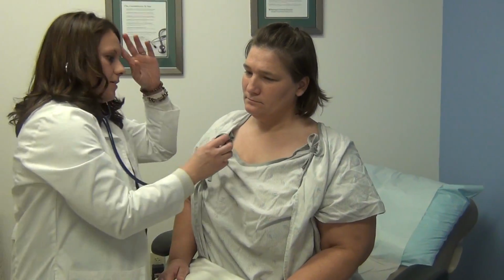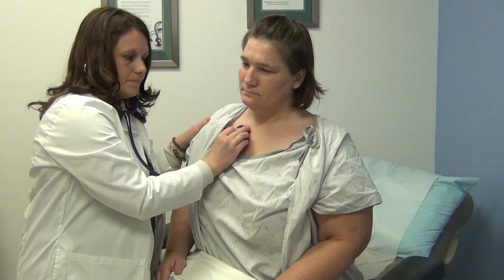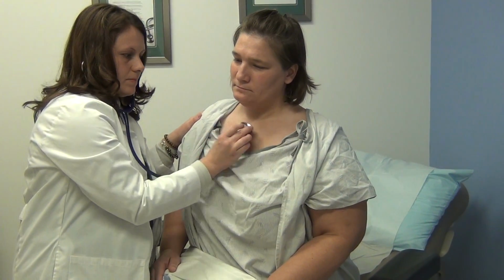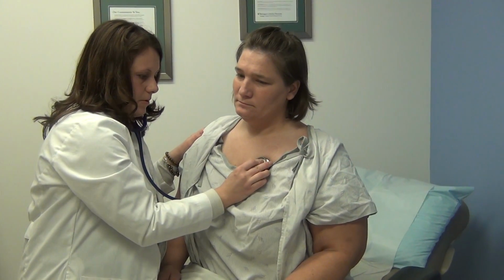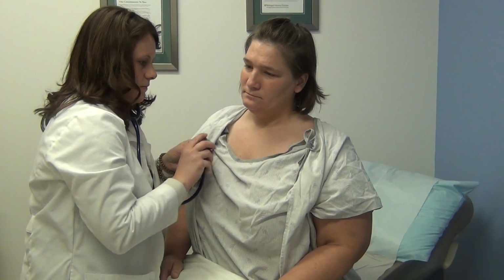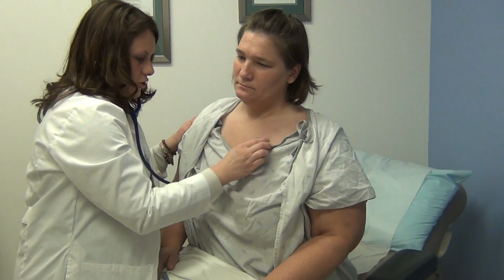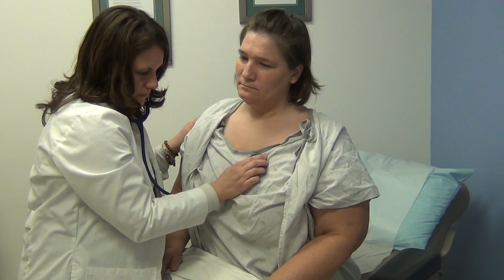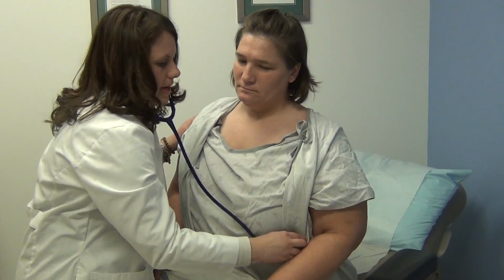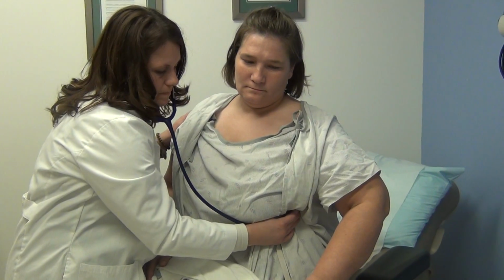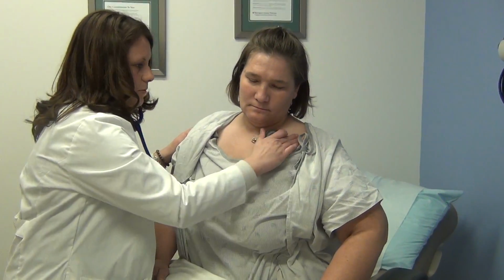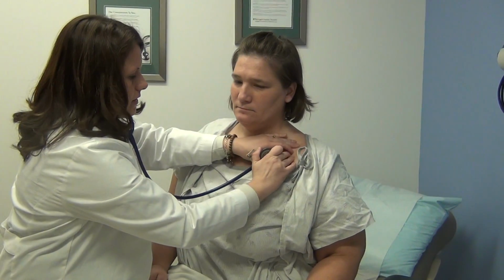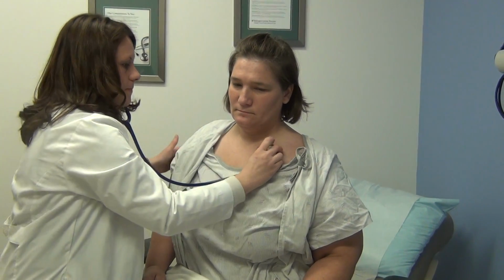So we want to check the aortic, and then the pulmonic, the second pulmonic, the tricuspid, and then the mitral or apical. And then we could also check Erb's point as well, which would be back up here in between the second and third rib area.